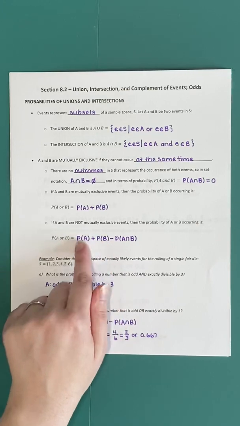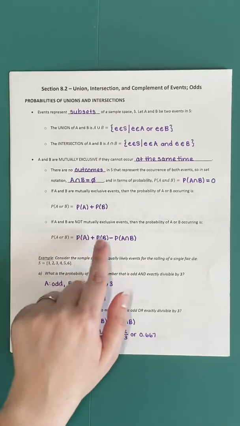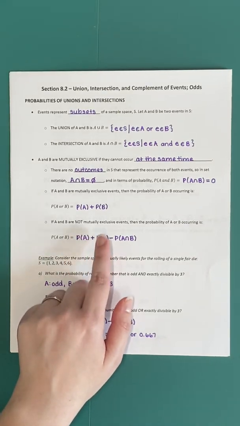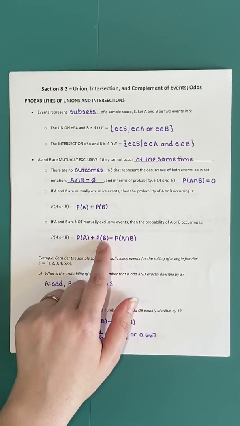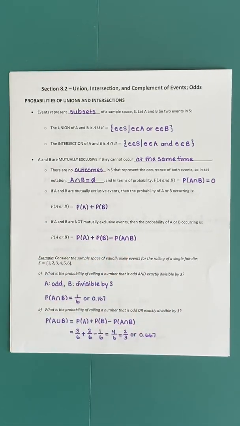Because they were included twice in the two separate events, that means we've double counted those outcomes, and it means that just adding the individual probabilities results in a value that's going to be a little bit too high. So we subtract the probability of the intersection in order to keep from double counting, just like we did when we talked about counting the union of two sets.